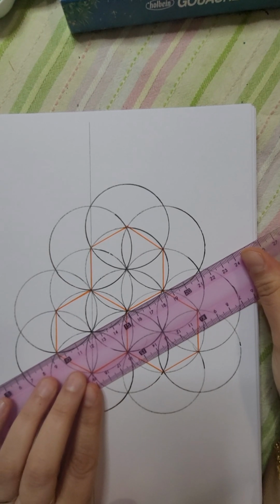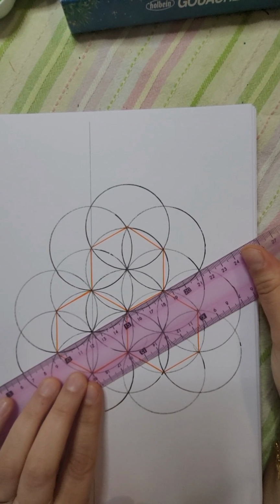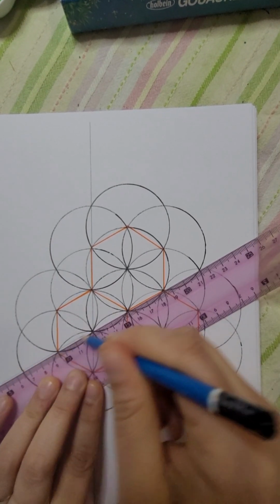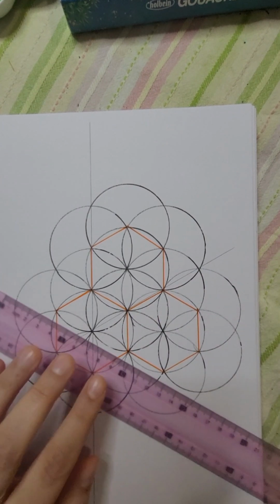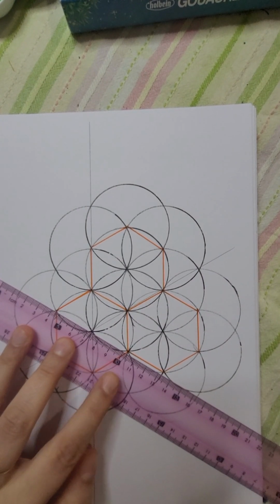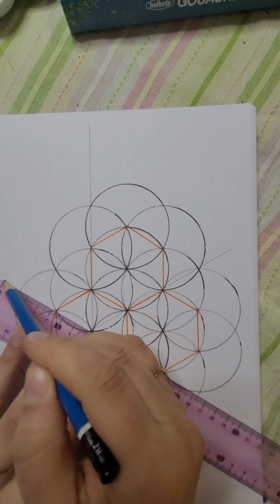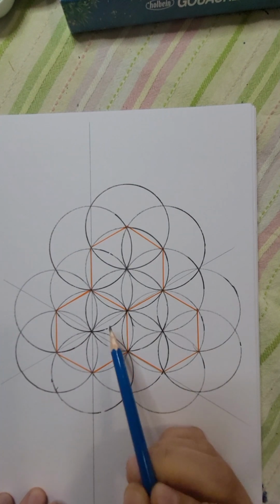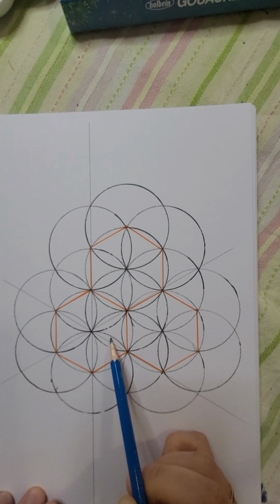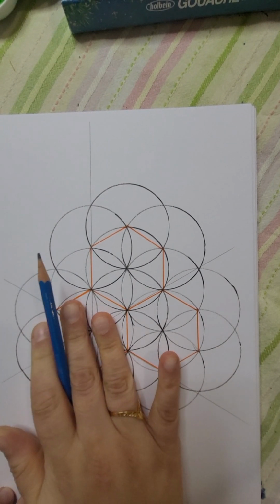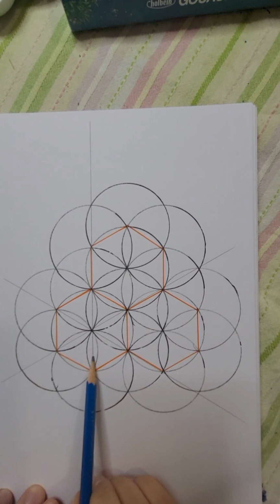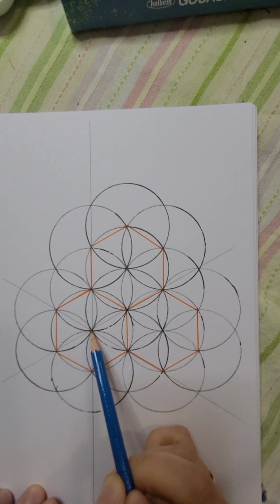So we're just going to draw lines through the small petals. So I'm just going to draw a line and then through all of the small petals. Okay, and then you can extend those lines. So now I have lines through all the small petals. And if I'm just working on this hexagon, I'll do that for now. And then I'm also going to draw lines through the large petals.